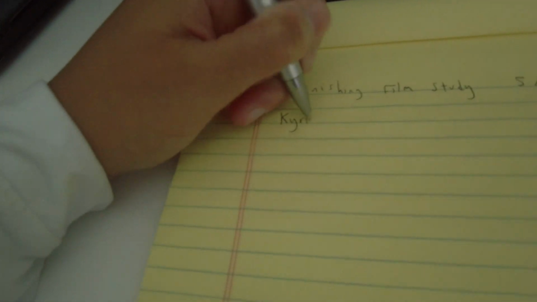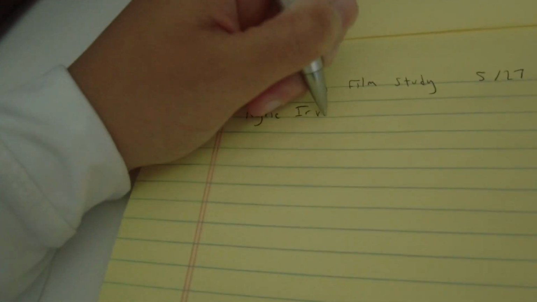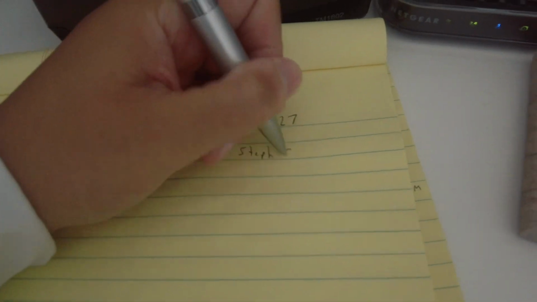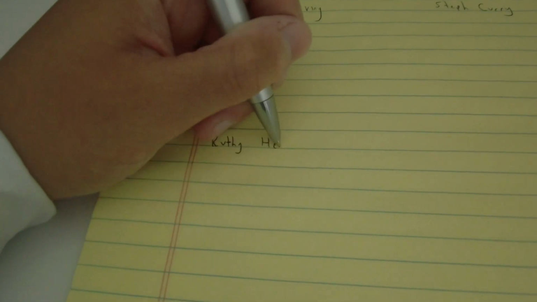Now we're going to write down the 3 or 4 players that we brainstormed earlier who we want to study today. So for me, that's going to be Kyrie Irving. That's going to be Steph Curry. Ruthie Hebert.